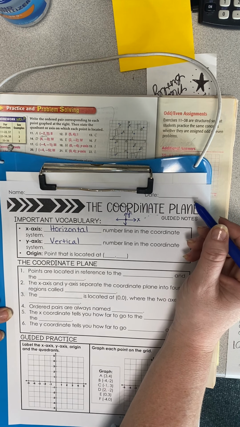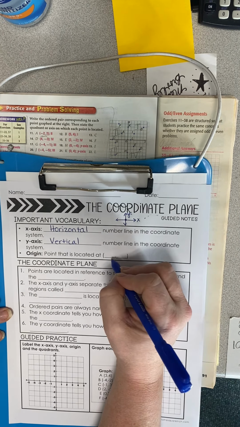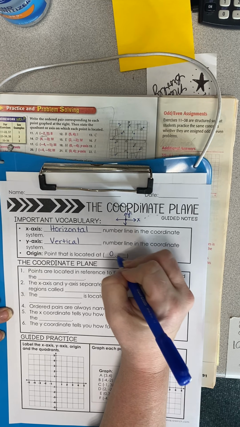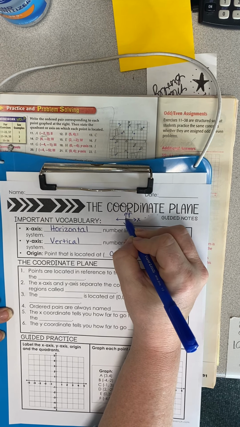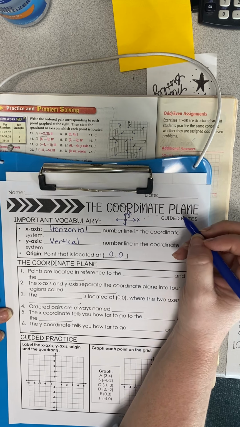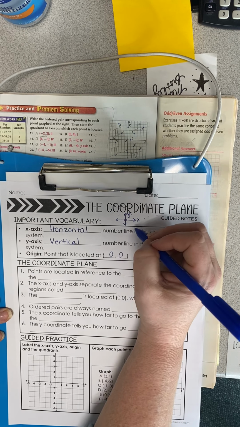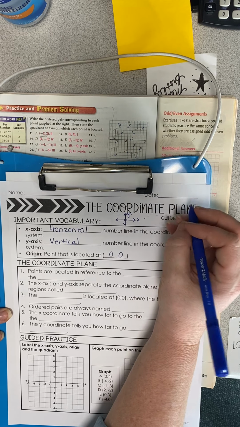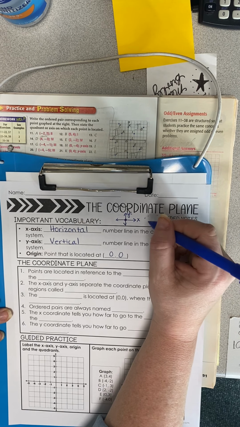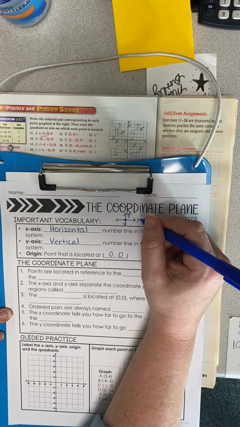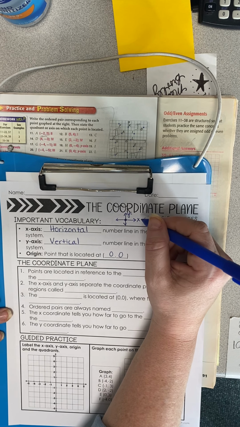Okay. So the point that's at the origin, what number would be right here? 0, 0. Yeah, it's going to be 0, 0. That's going to be this point right here in the middle. The origin is not part of either of the 4 quadrants, which we will get to. The origin is its own spot. It's in the middle. It's 0, 0. It's where we start every time. That's why it's called origin. It's like the original spot.